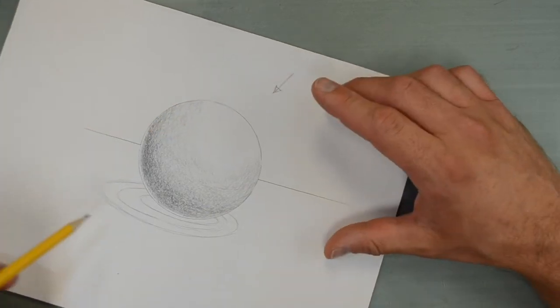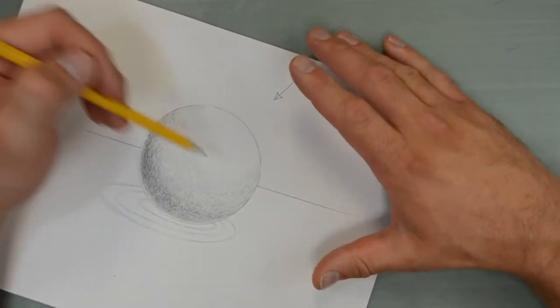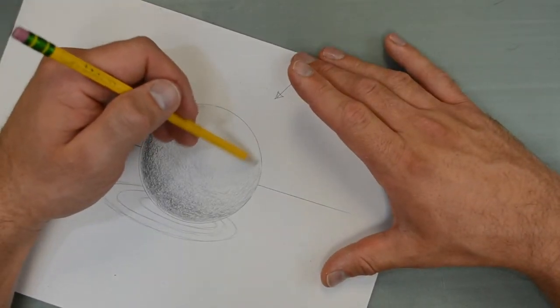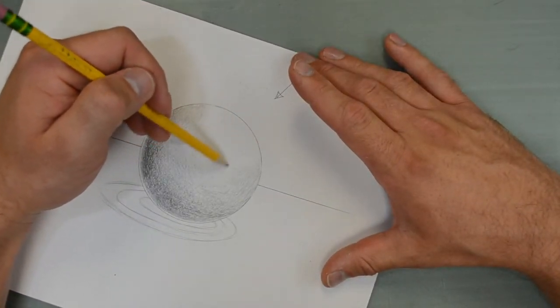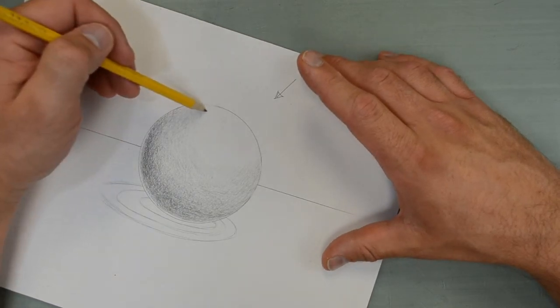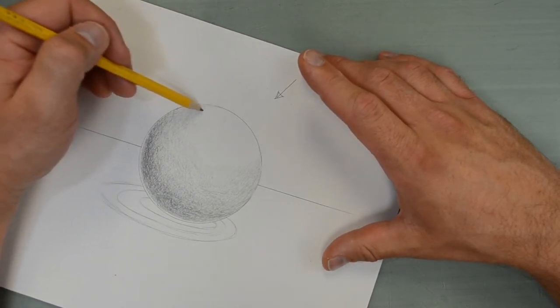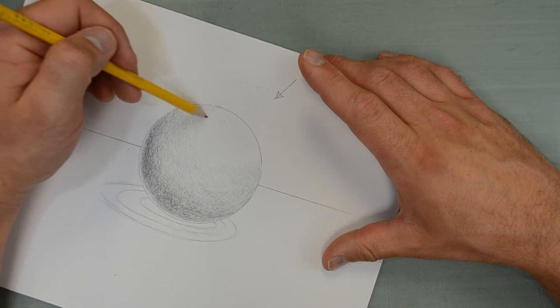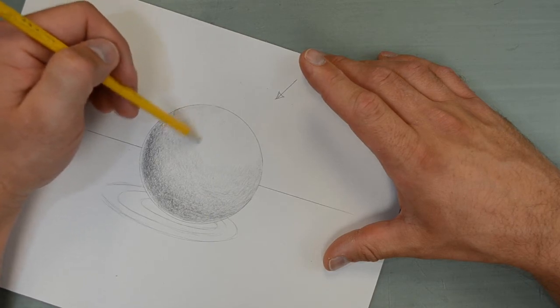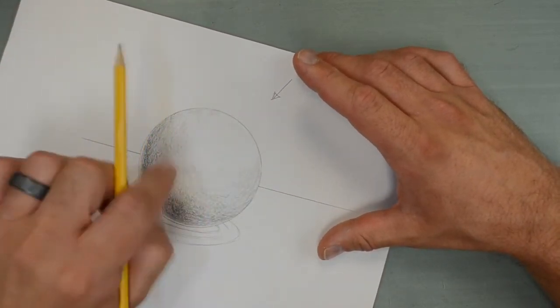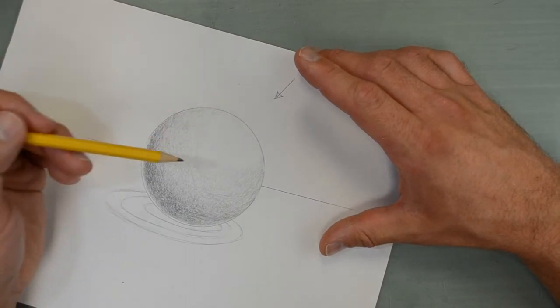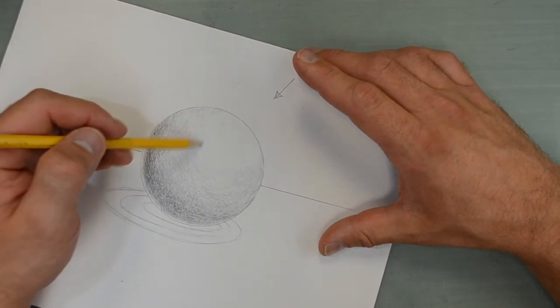One of the mistakes that I see a lot that I wish students would stop doing is they want to do a shortcut, and they want to do a very little amount of shading with the pencil, and then they immediately want to go to some kind of blending tool like their finger or a blending stump.